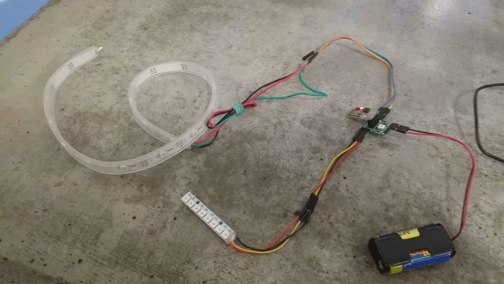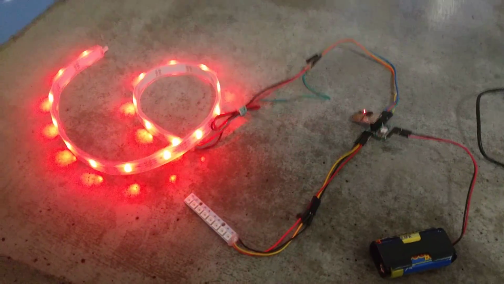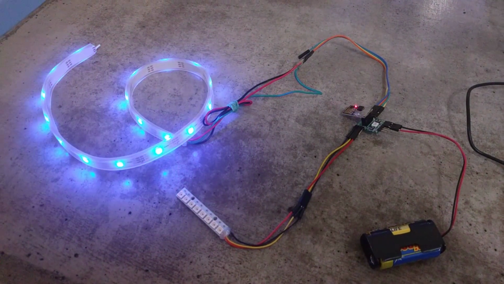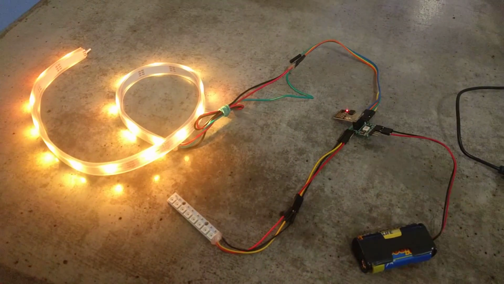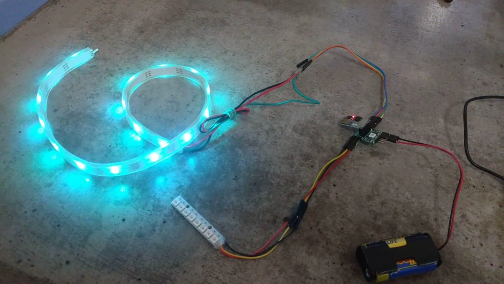And hopefully the next time I show this off, it should be hanging on a Christmas tree, being able to have targeted messages sent to different things that are on those trees.